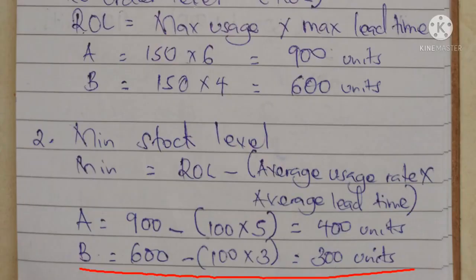And when we subtract using a calculator, we get 300 units as the minimum stock level for product B. And those are the two minimum stock levels for the two products. Product A, it's 400 units, and product B, it's 300 units.